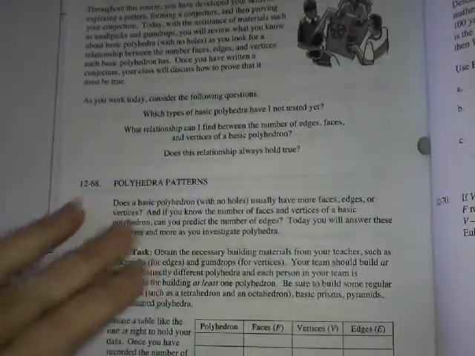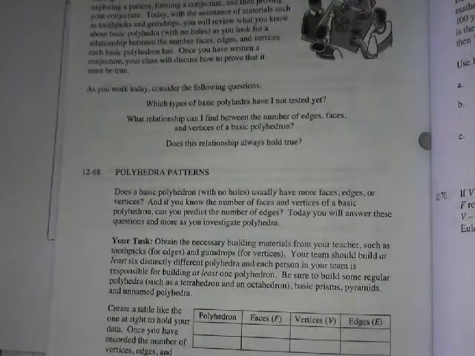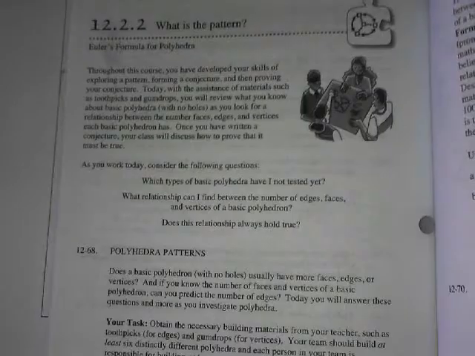If you know how many faces and edges, you can find out how many vertices.